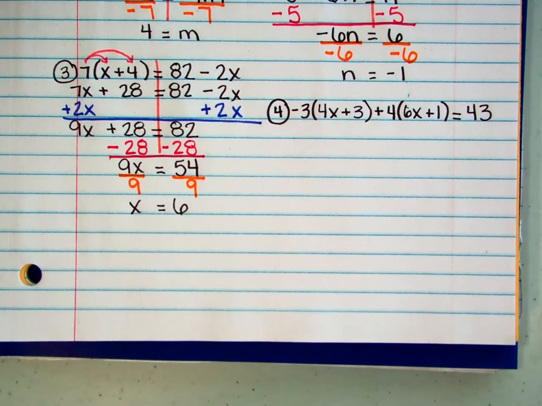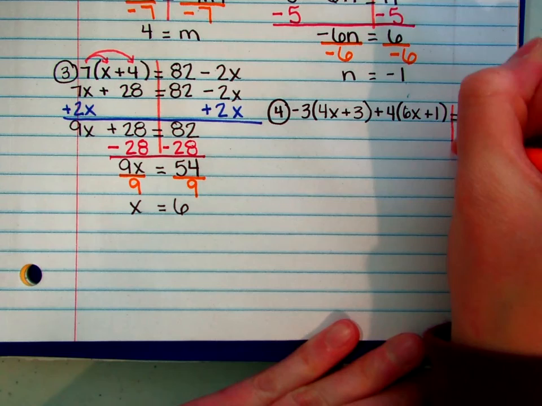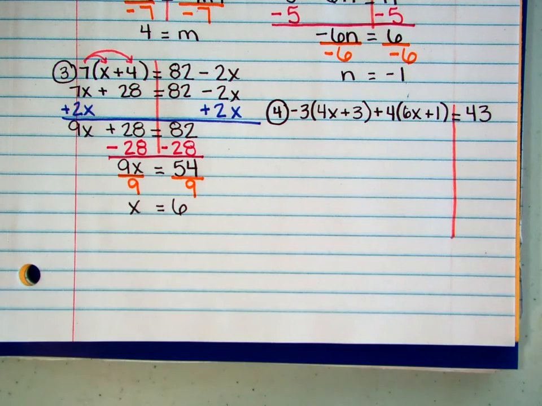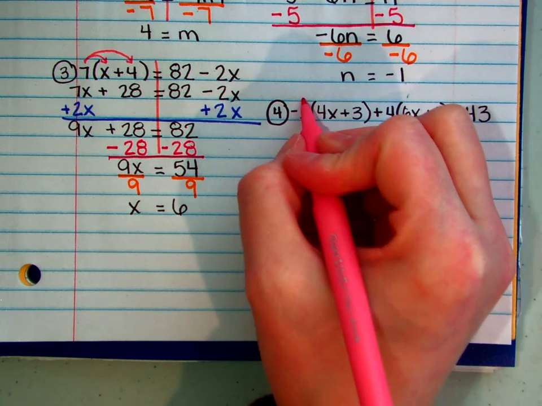I barely made it. Barely. Okay, let's go ahead and split our two sides. I'm going to come down a little bit further with my line this time. I've been running out.